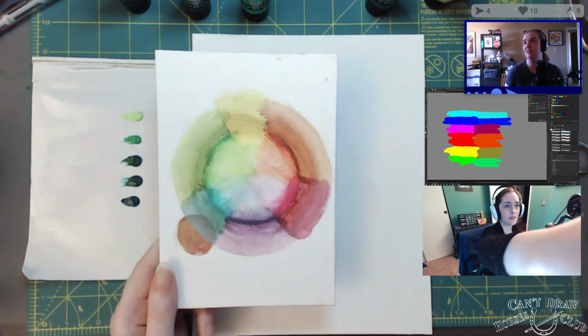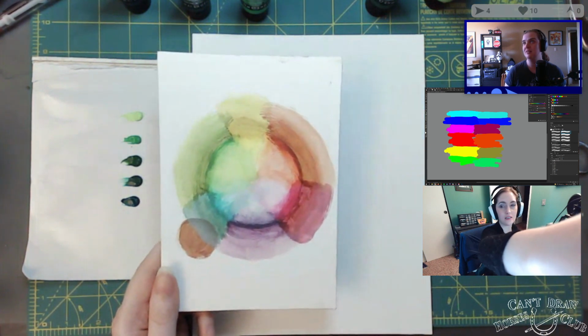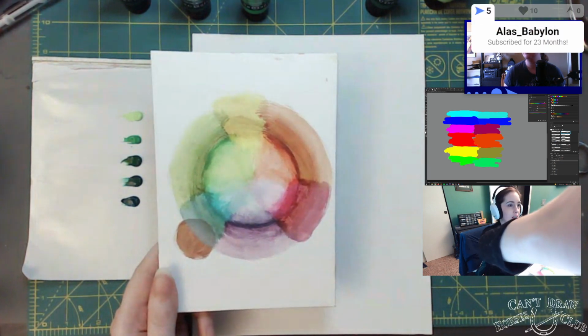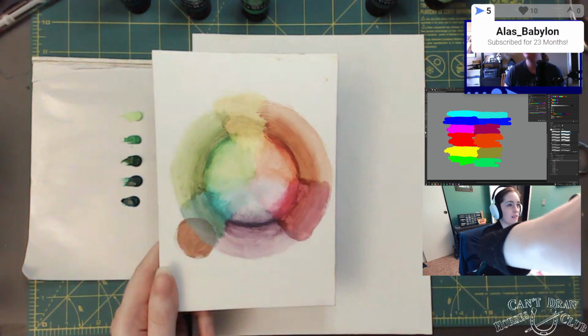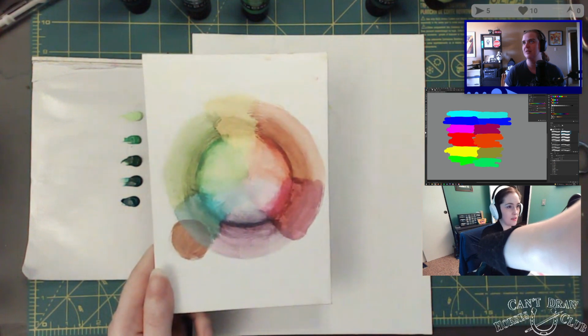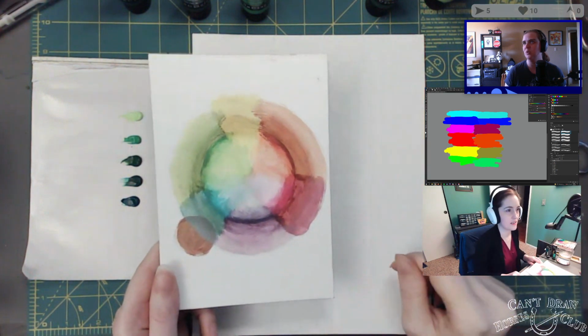So that's like a fluorescent light. You can see how it changes how the color looks on screen. I usually like the warmer. Yeah, that's how I like it.